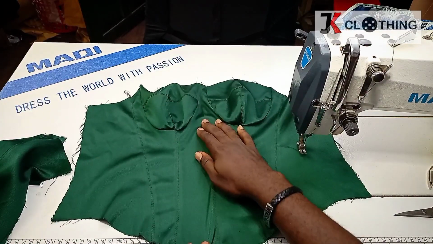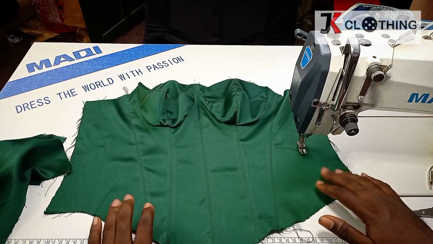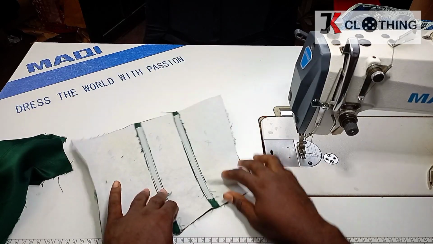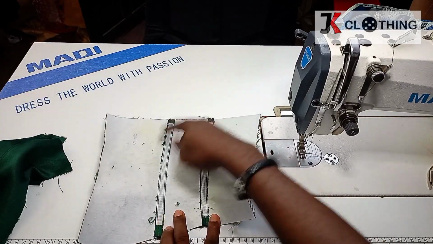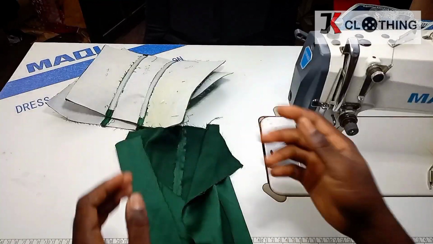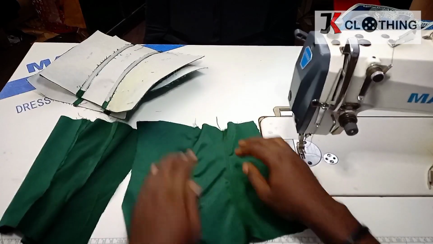This is our fashion fabric. These are top stitches that I've done. These are decorative. And these are the back patterns. We have also attached the bones to it, and we have repeated the same for the others. So we have also top stitched the fashion fabric.